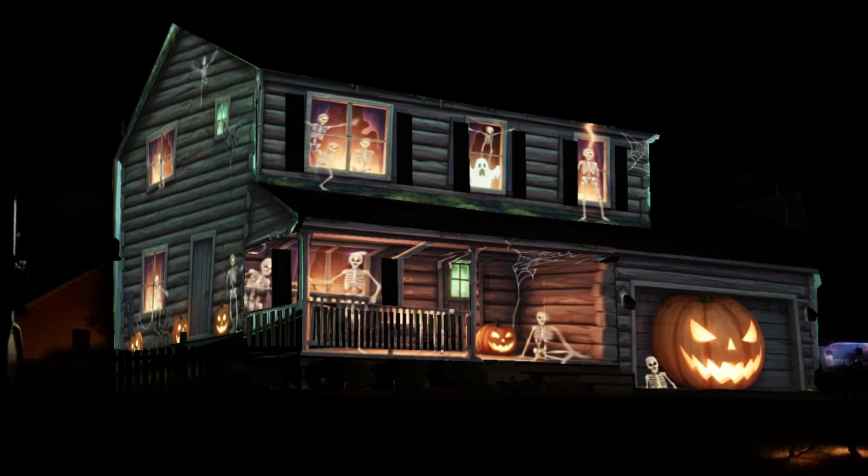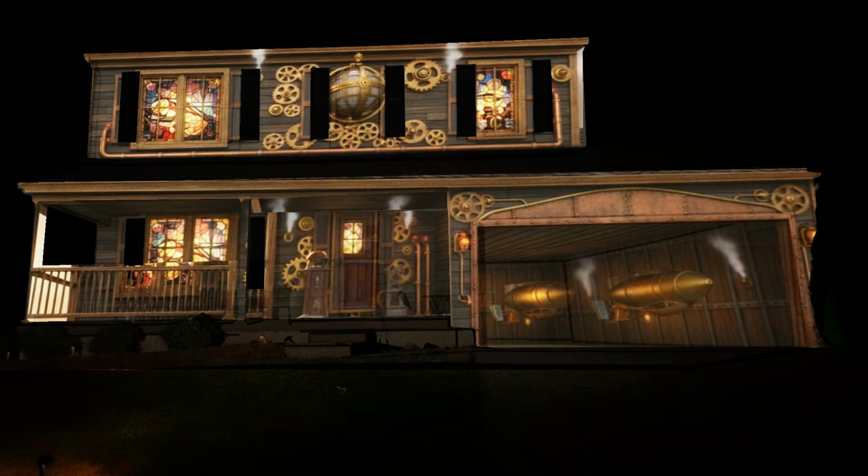Hi, I'd say these are some fun house facades, and in today's video I'll go over exactly how I made this in a matter of minutes, so stay tuned.